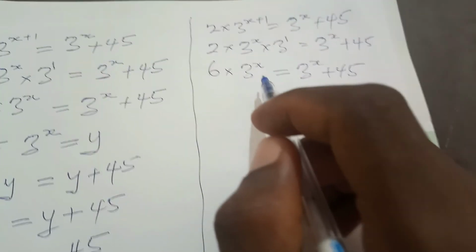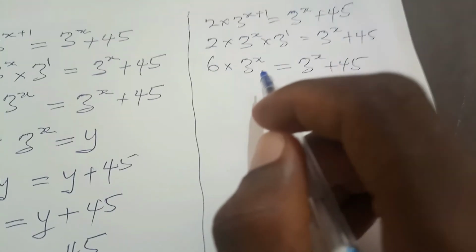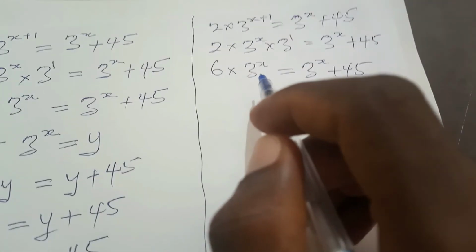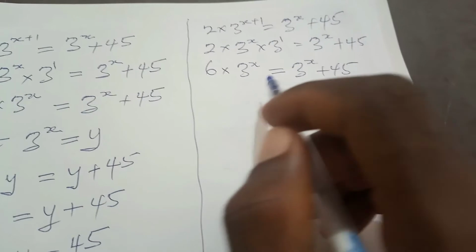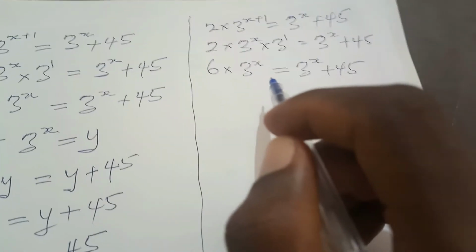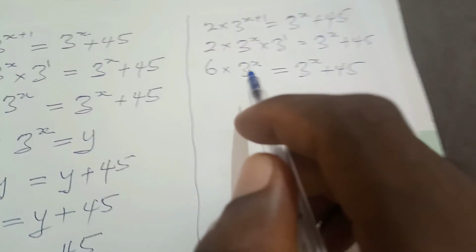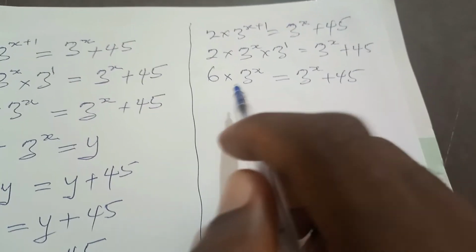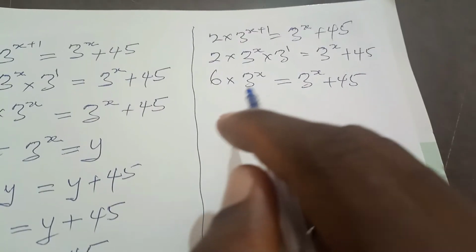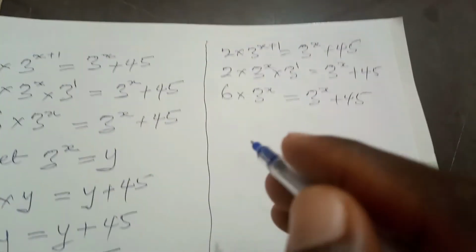They are moving together. And the laws of indices say that if two numbers are carrying exponents, for you to be able to multiply them to make sense, the bases must be the same. But here the bases are not the same. So let us not even try to multiply them. So we'll just carry the 6 as a coefficient to the 3 exponent x because they cannot multiply.